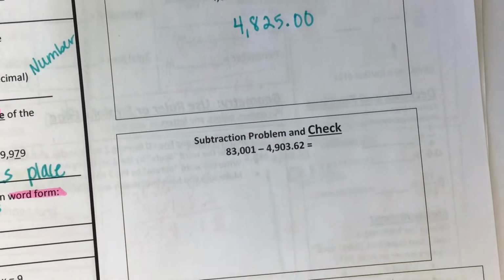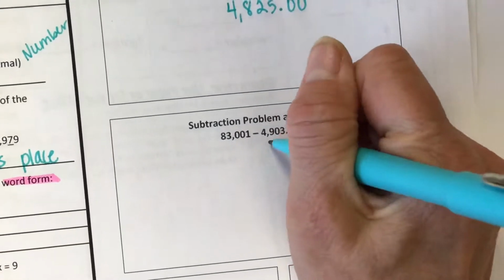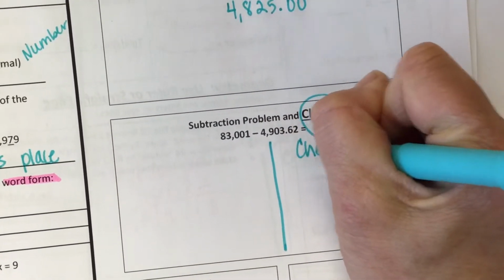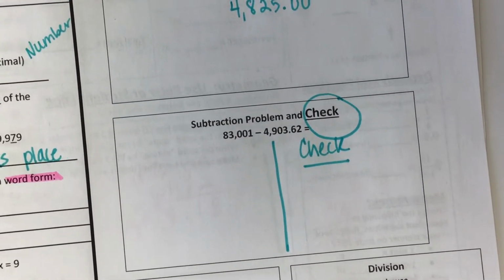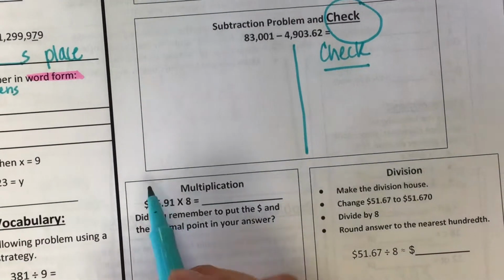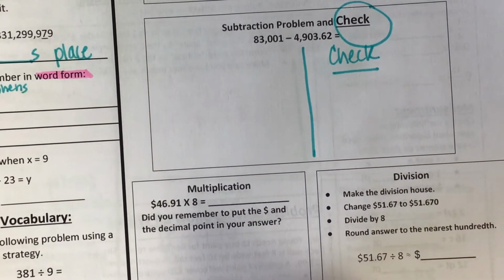Okay, here you're going to subtract and add back to check. A lot of you missed that point last week because you did not add back to check. Okay, here you're multiplying. Remember the dollar sign and the decimal point. Remember, we have talked about this.